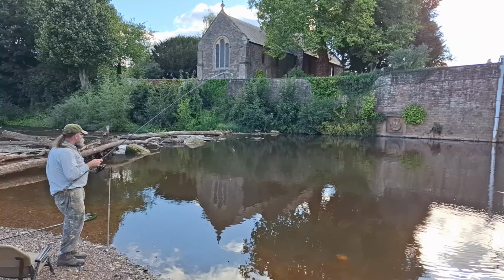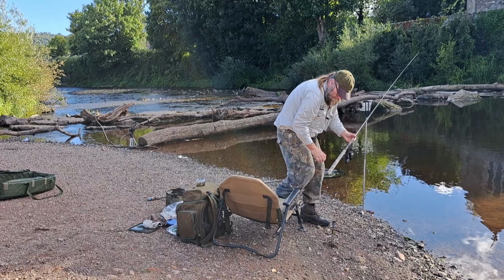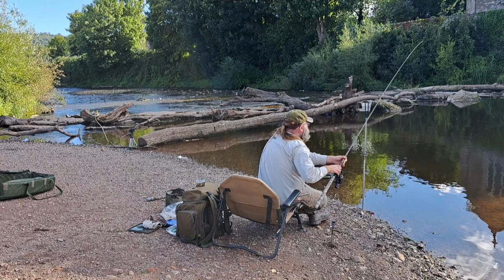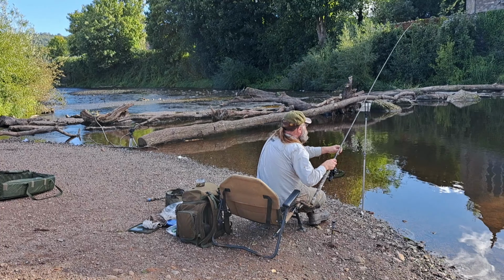Let's see. I'll give it around 20 minutes or so. If we start getting a few bites, then I think there's some fish out there, and I think we need a bit more feed.